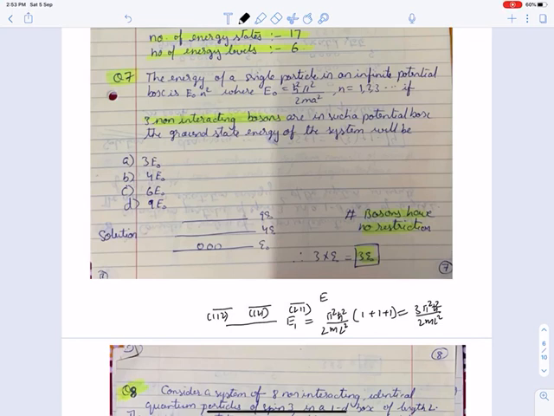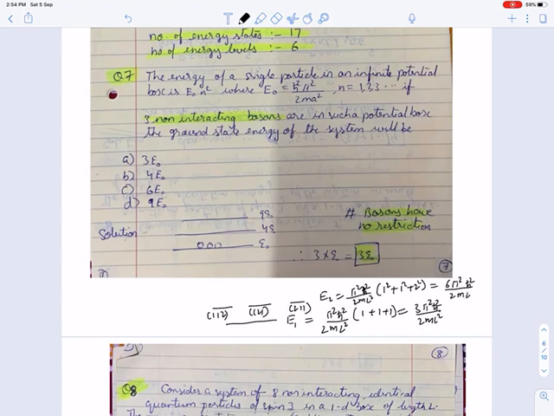It means E2 is equal to, it should not be denoted by 2, but for the reference I am denoting it pi square h cut square upon 2 ml square, 1 square plus 1 square plus 2 square, which means 6 pi square h cut square upon 2 ml square. So this is the meaning of this.